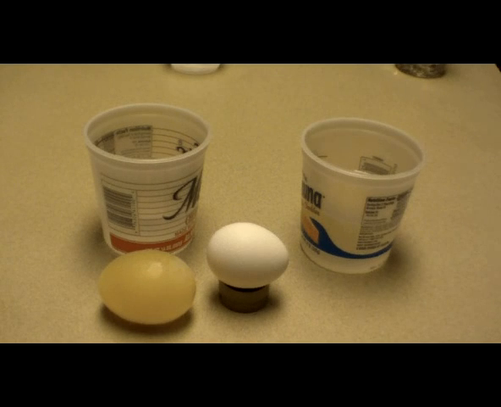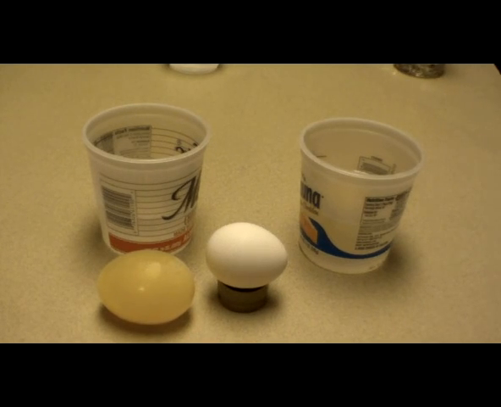Okay, as you can see, the egg on our left, which no longer has its shell on, is slightly larger than the egg in the middle, which still has its shell on. So if we think about it, the egg is surrounded by a semi-permeable membrane, and it was sitting in vinegar, which is mostly water. And we notice that the egg gets bigger.